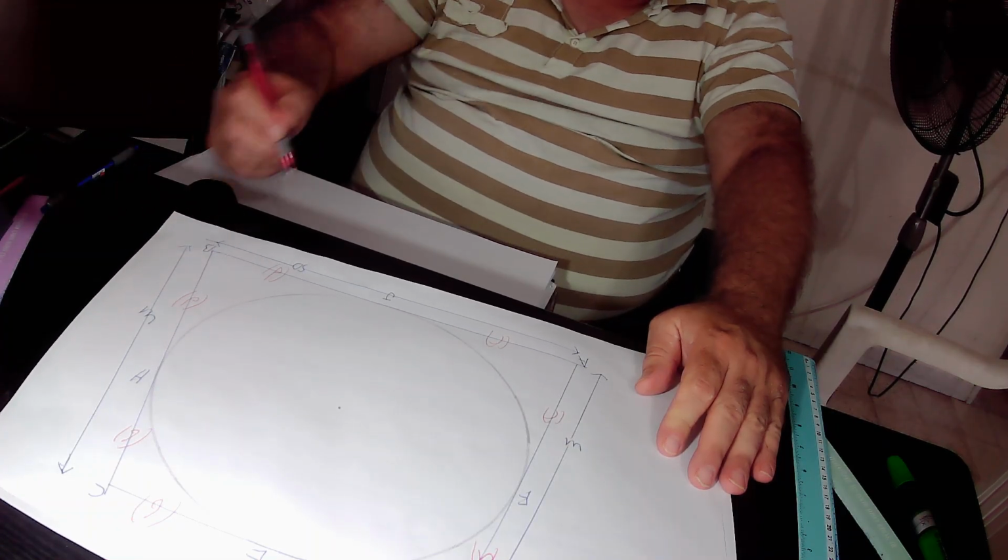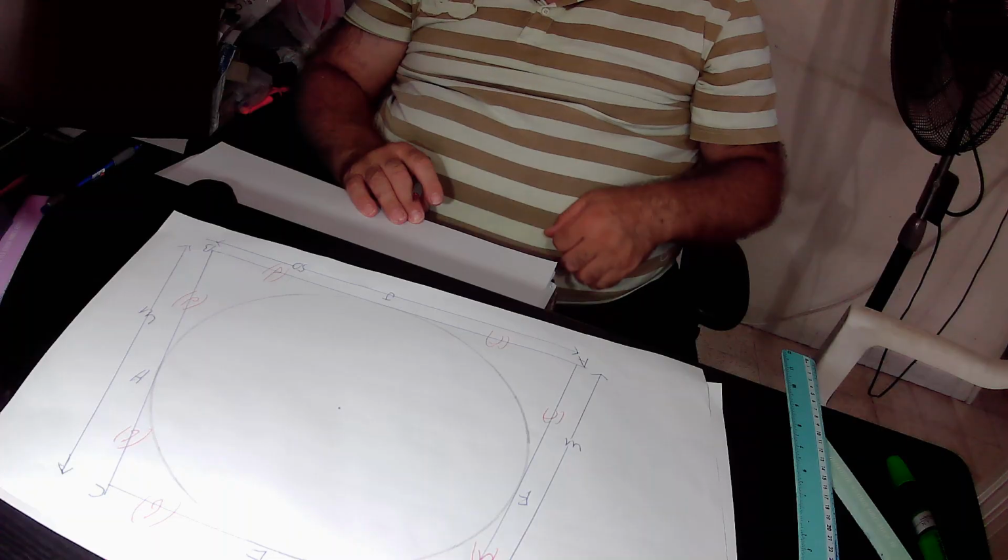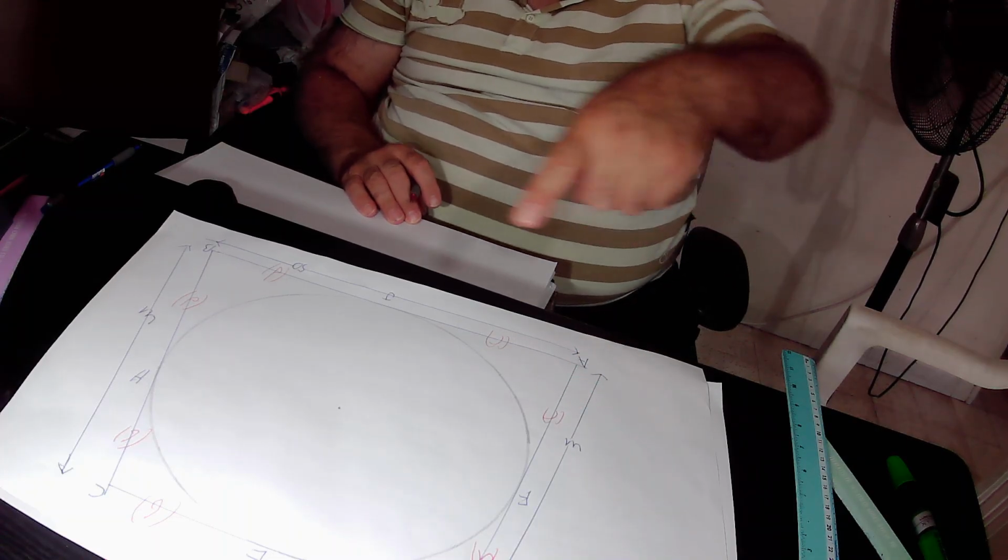So what is the length of side DA plus the opposite side CB?